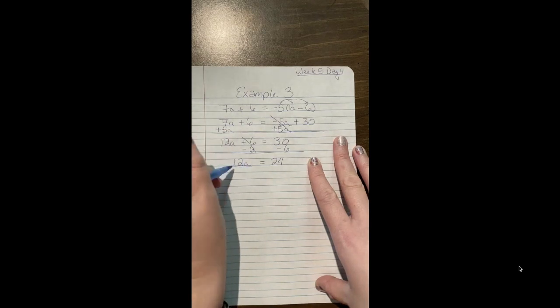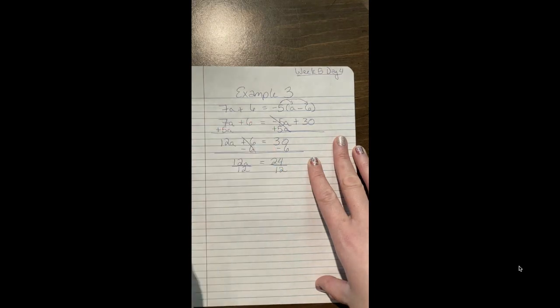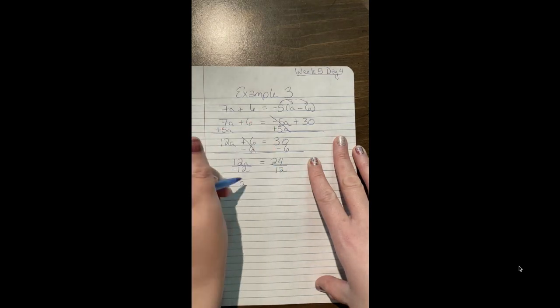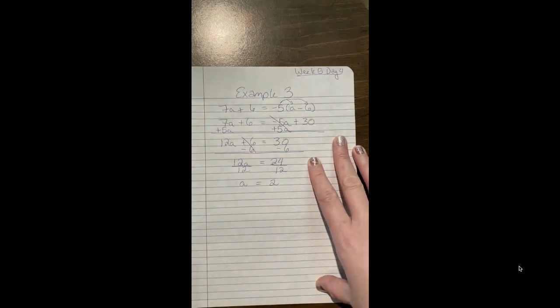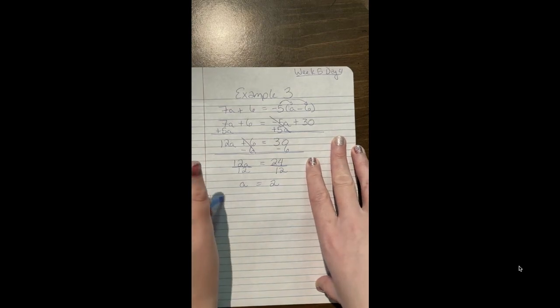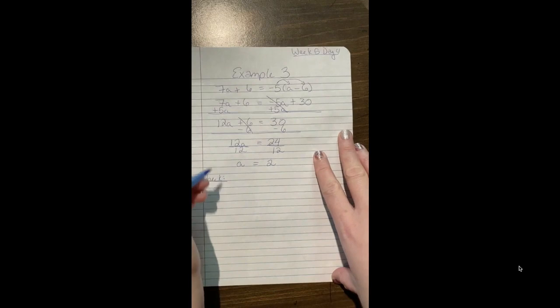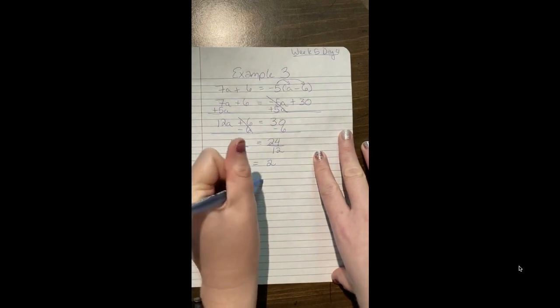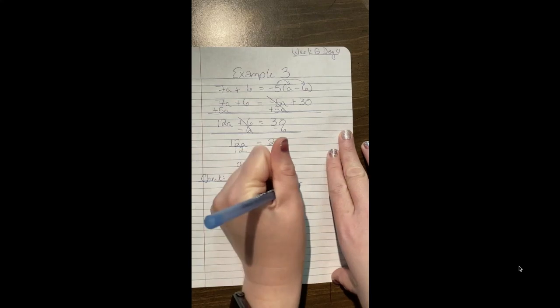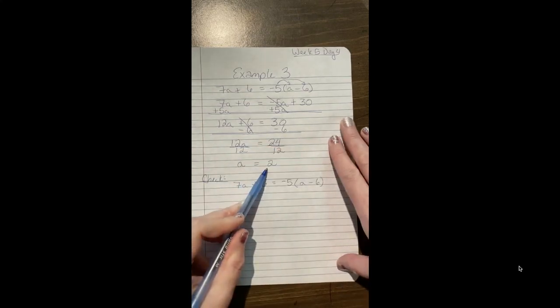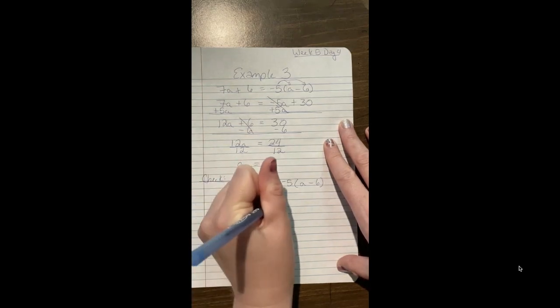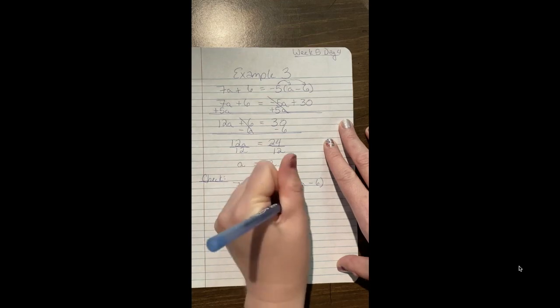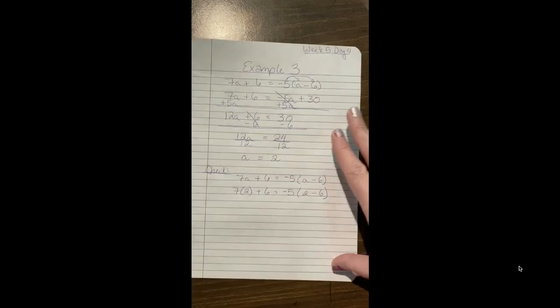A is being multiplied by 12, so we're going to undo multiplication by dividing by 12. 12 divided by 12 is 1, so that's 1a, or just a. And 24 divided by 12 is 2. So a equals 2. Because we are good math students, we're going to check our work. So we're going to copy down the problem. Substitute in what we believe the answer is. So 7 times 2 plus 6. Does that equal negative 5 times 2 minus 6?